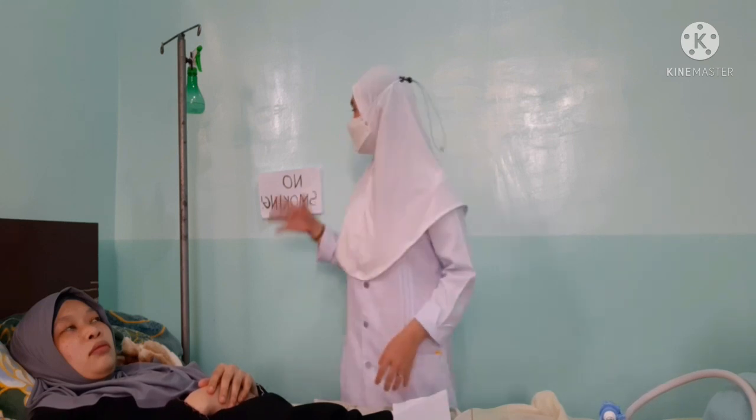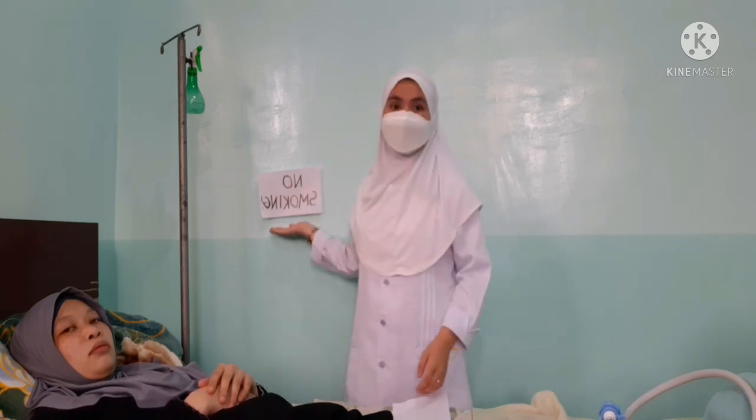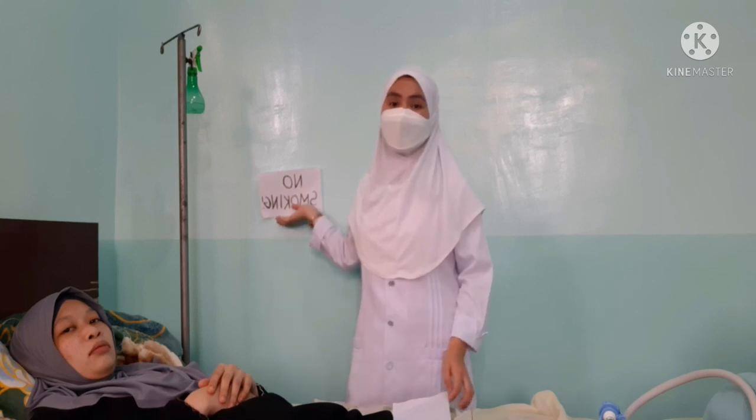First, check the doctor's orders. This is to determine the need for oxygen therapy. Prepare the necessary equipment to save time and effort. Post no smoking signs on the door and in view of visitors to ensure safety. Explain the procedure to the patient to facilitate compliance with the procedure.